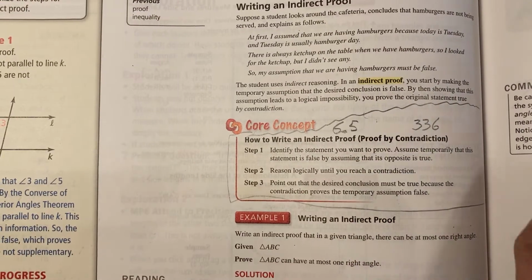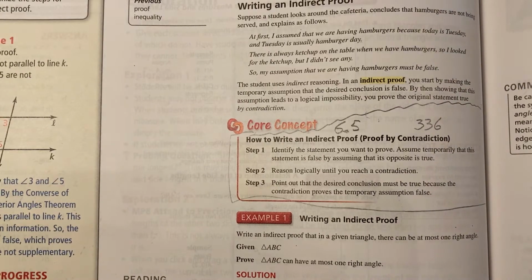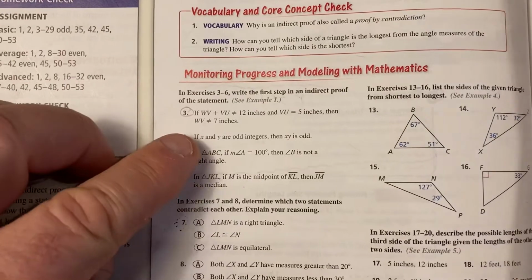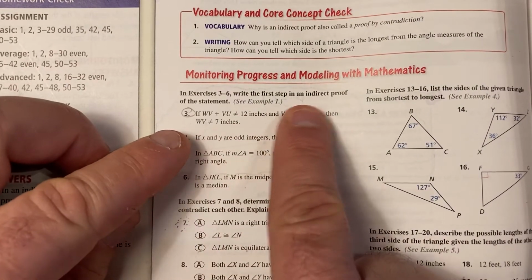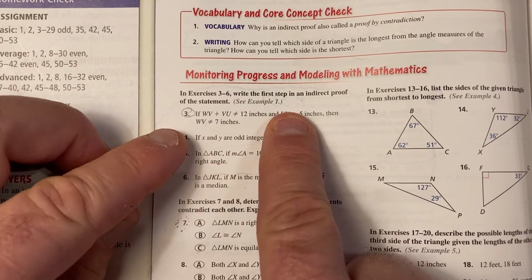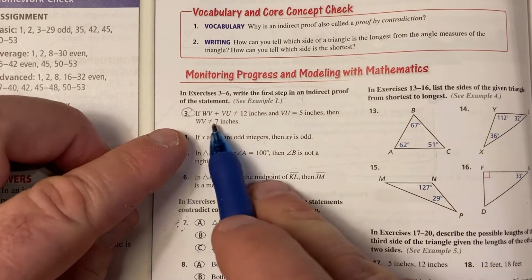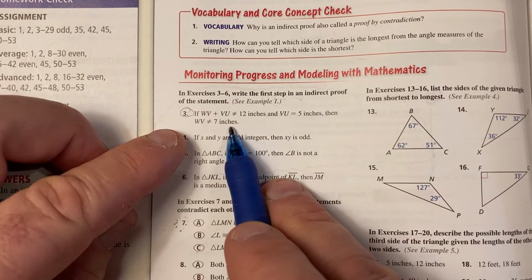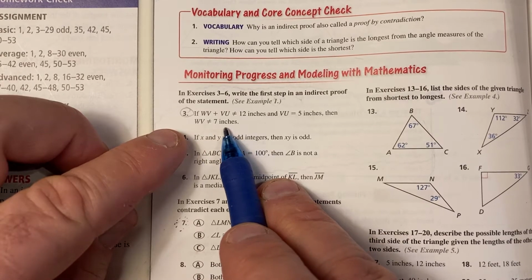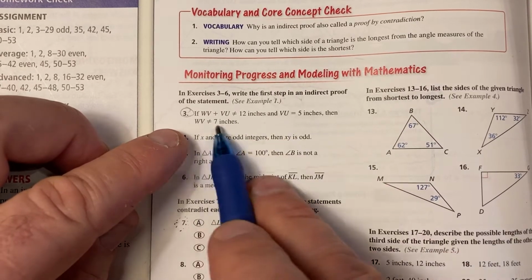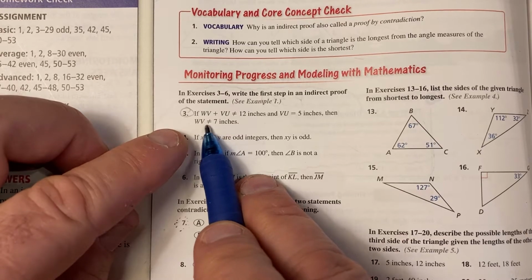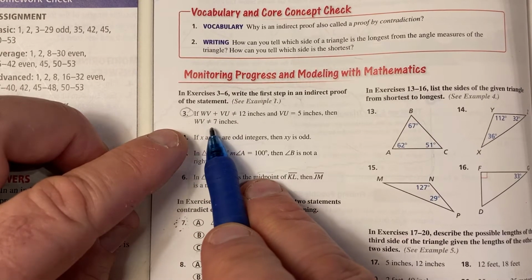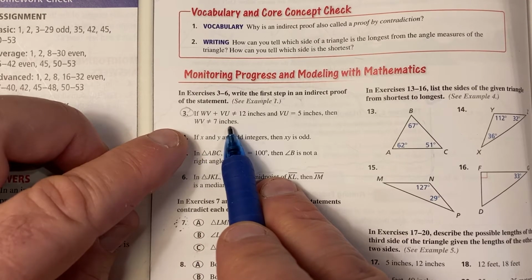When you get to the assignment, let's do an example. It says write the first step in the indirect proof of the statement. So if blah blah blah, then this. The conclusion comes after the word then. So this is a conclusion: WV does not equal 7 inches. What's the opposite of that? Assume WV equals 7 inches.